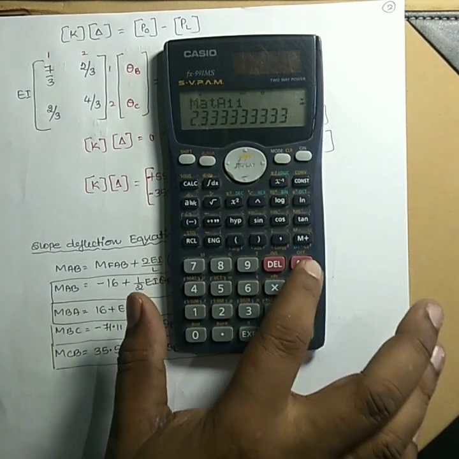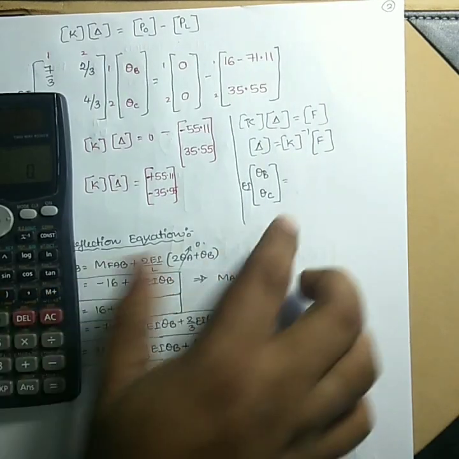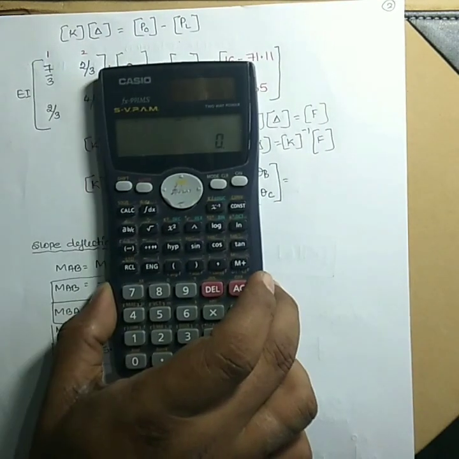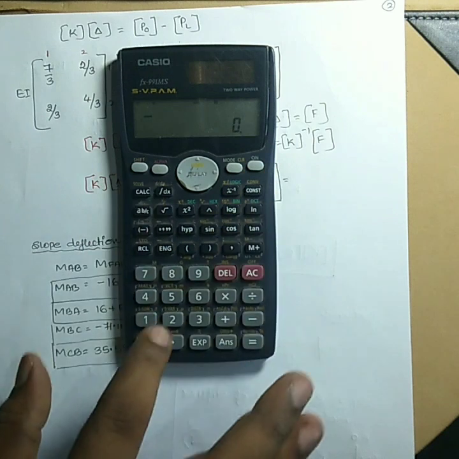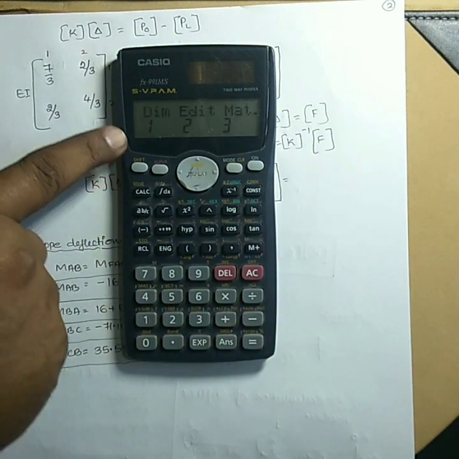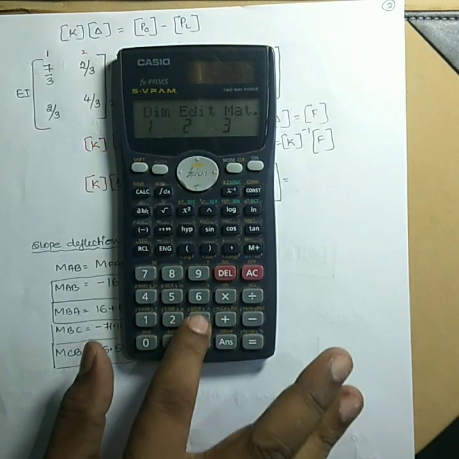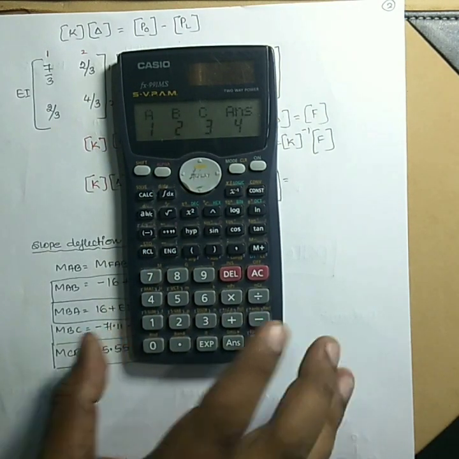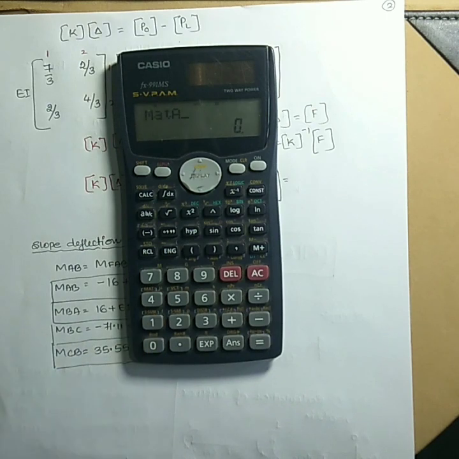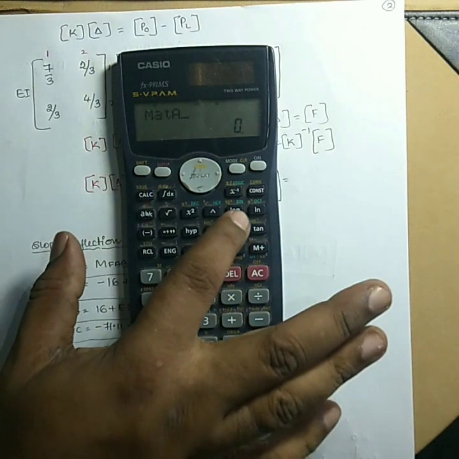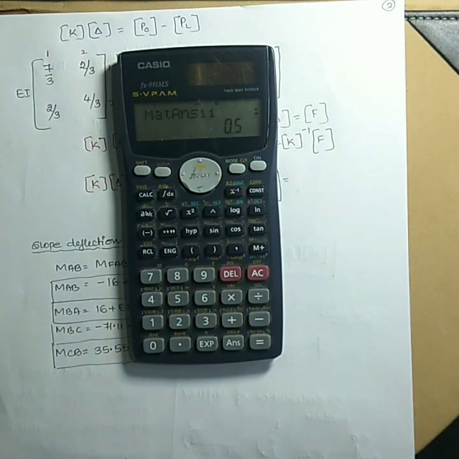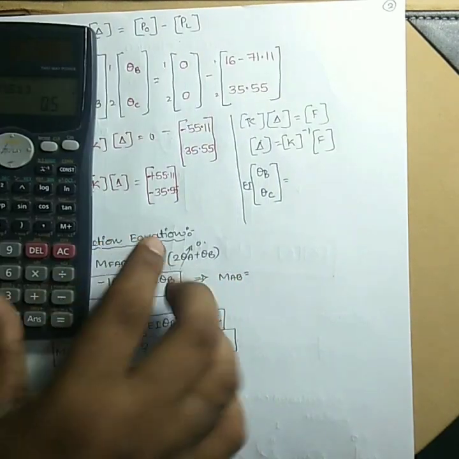Now if you want the inverse of K, what you have to do is shift mat. It will ask for dimension, edit and selection, that is mat 3, so we go with 3. It will ask which matrix you want to select. We'll go with A, that is matrix A. Just press inverse and press equal to. So the inverse of this particular matrix is shown.